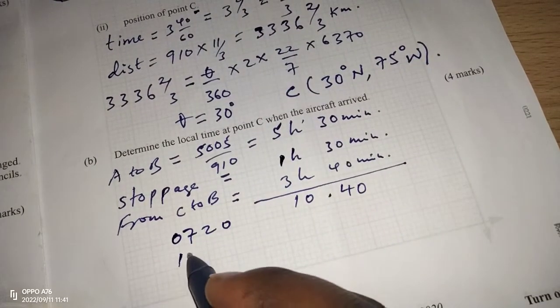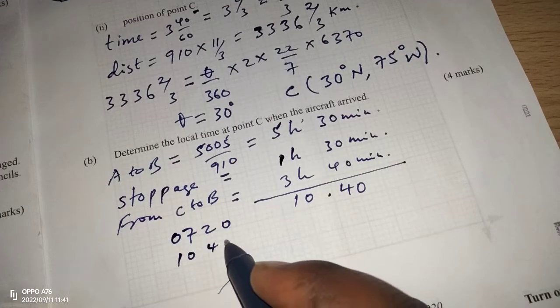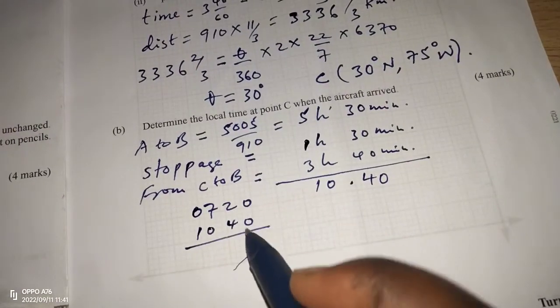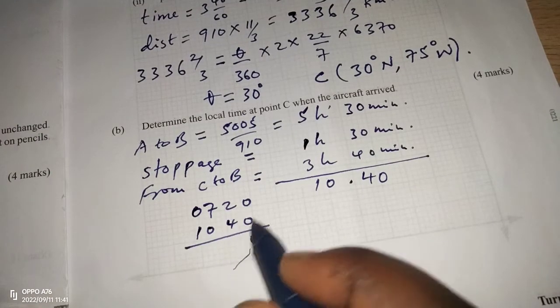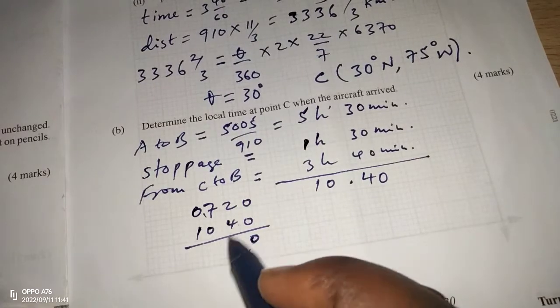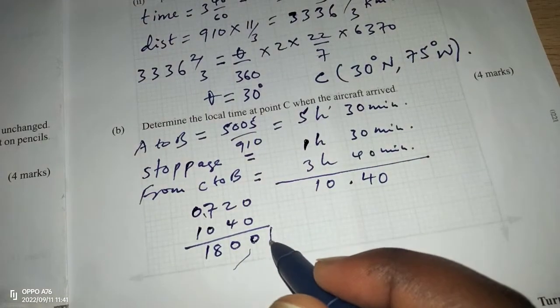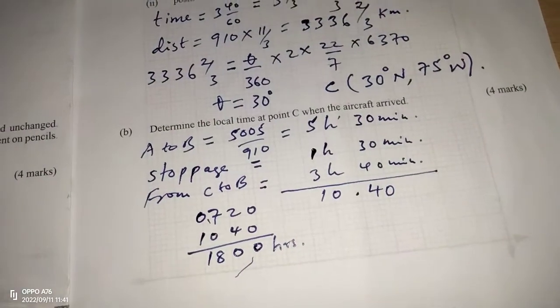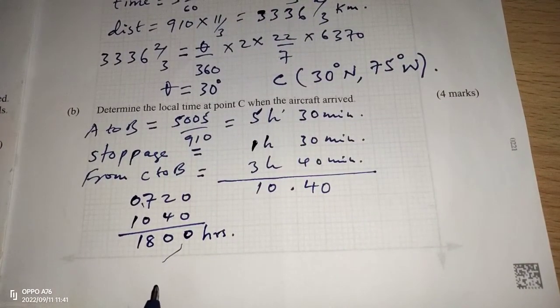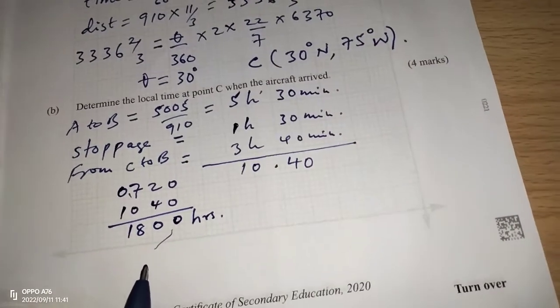We are now adding 10 hours 40 minutes, which gives us 60 minutes. So we carry the whole hour, so that we have 18 hours. Now that it is 18 hours, this is the time at A when the aircraft was beginning the journey.